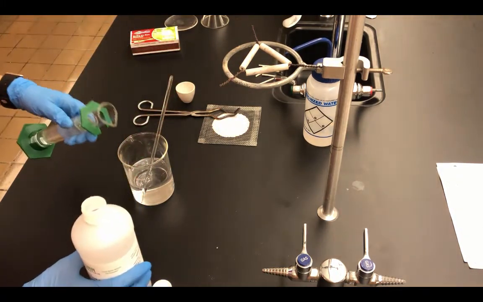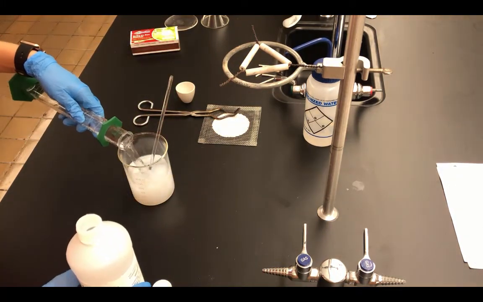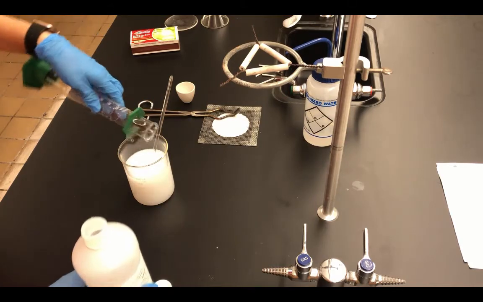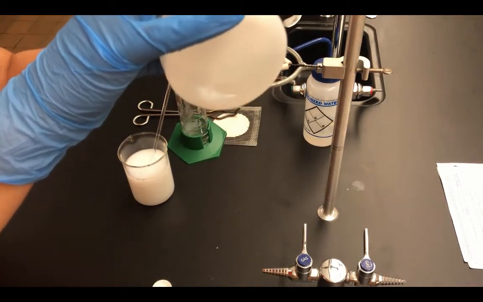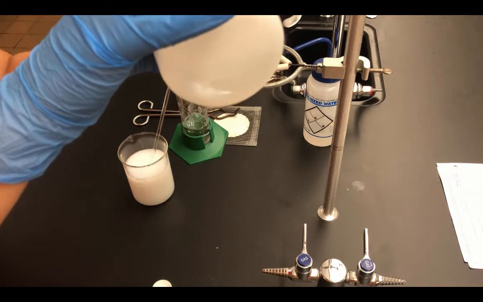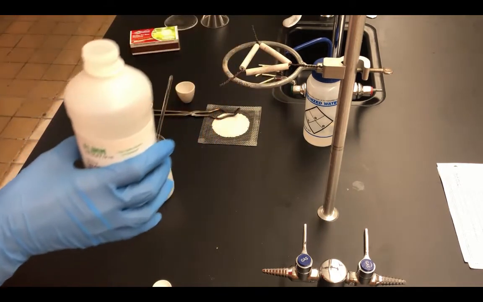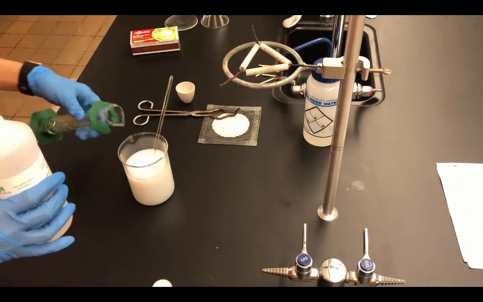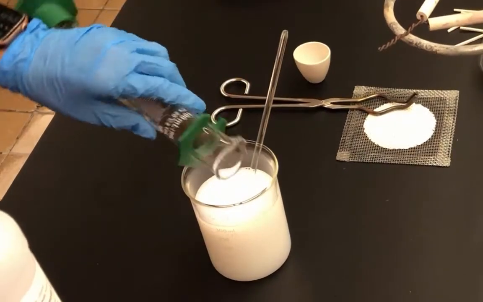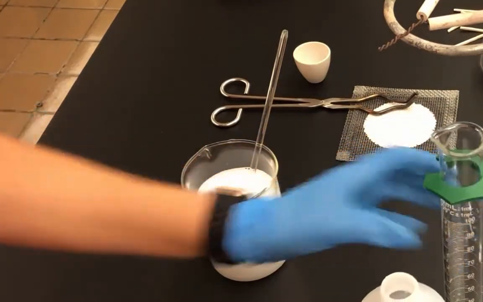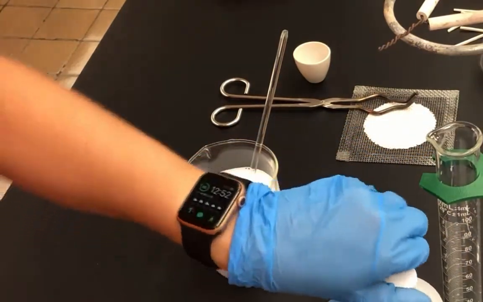So there's 100 milliliters. And let's add another 25. If you go over at all, make sure you record that, but I got it to exactly 25. So we've added 125 milliliters of the 0.2 molar calcium chloride.